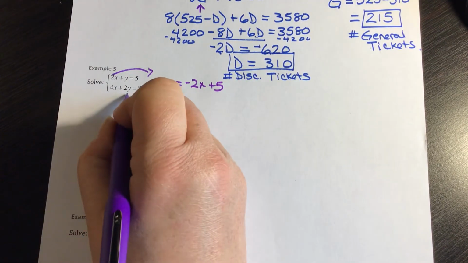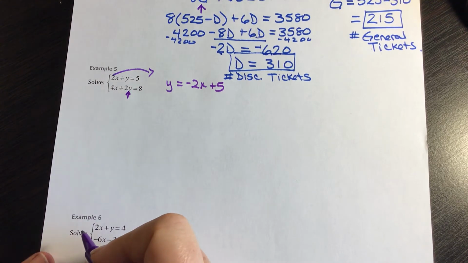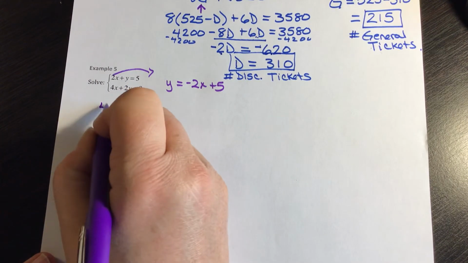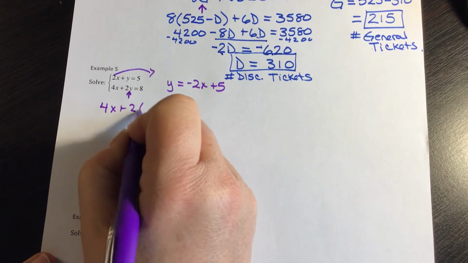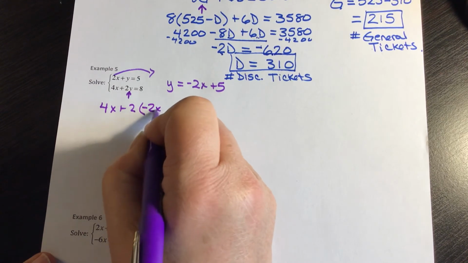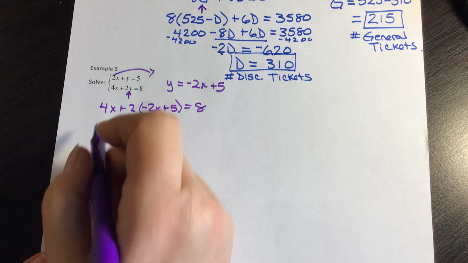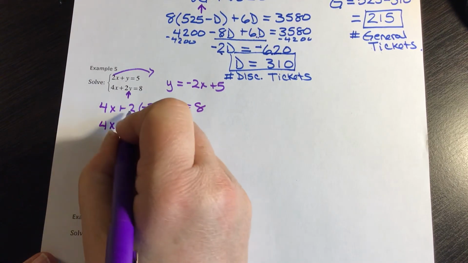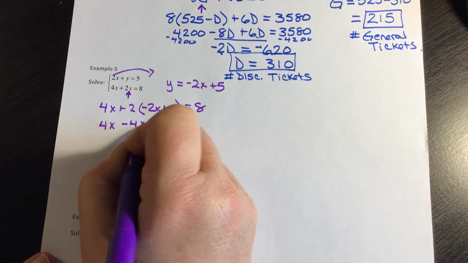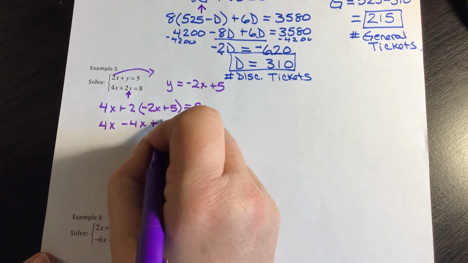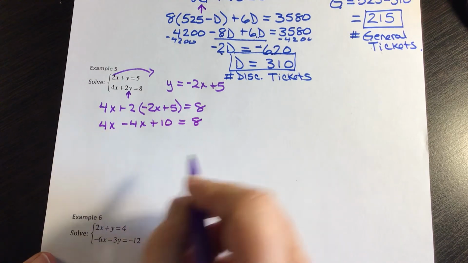And I'm going to plug that in for y in the other sentence. So that gives me 4x plus 2 times what y equals is 8. So I have 4x minus 4x plus 10 equals 8.